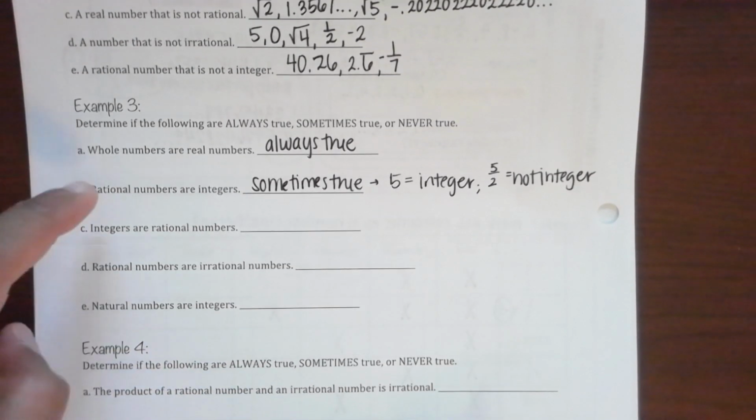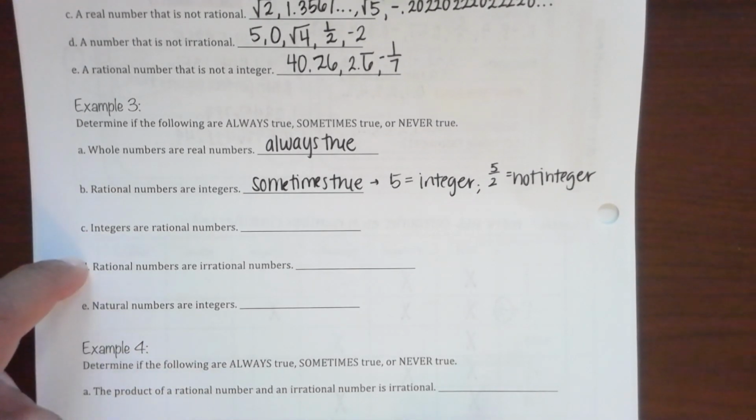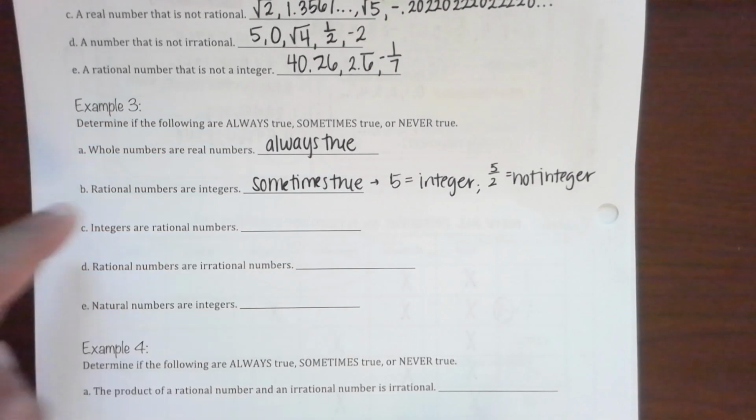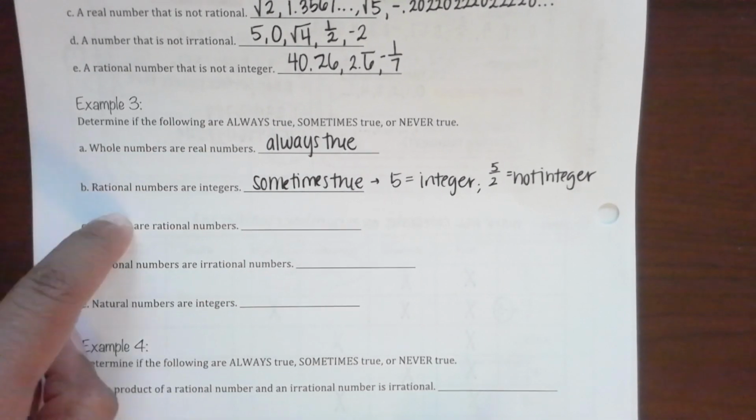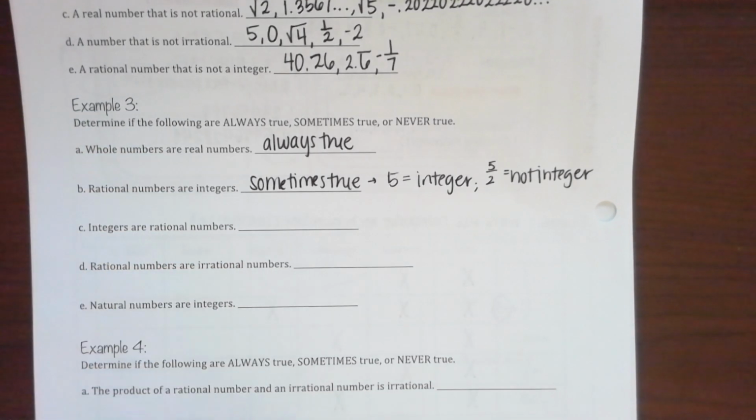It's the complete opposite of this one. Do you see that? So where this is sometimes true because fractions exist in rationals but not in integers, all integers exist in rationals. So what is the answer instead? There you go.